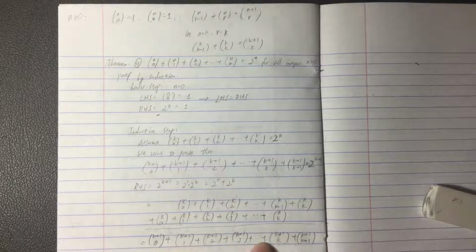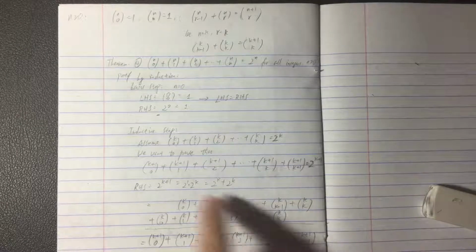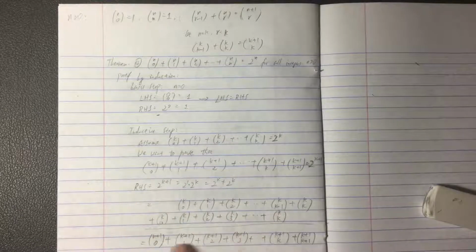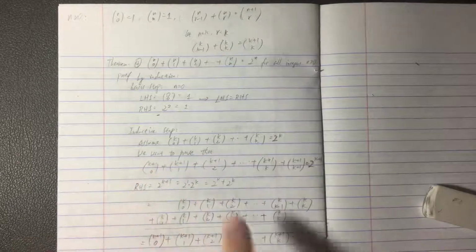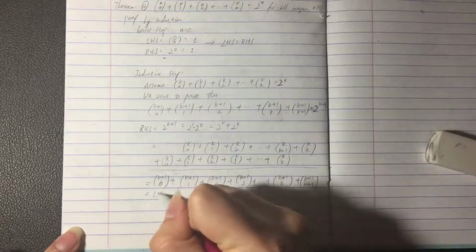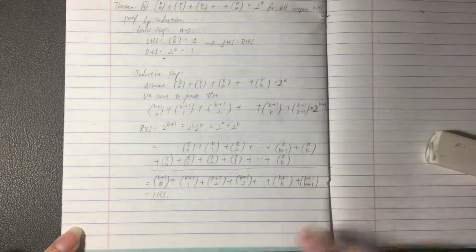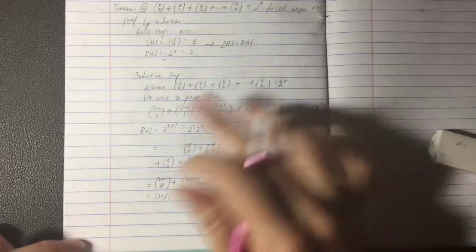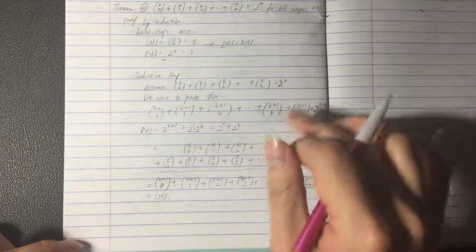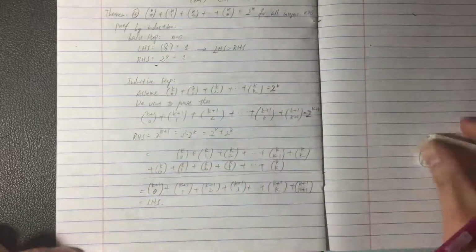These match the left hand side. So the right hand side equals the left hand side. This statement is true for all n, proved by mathematical induction.